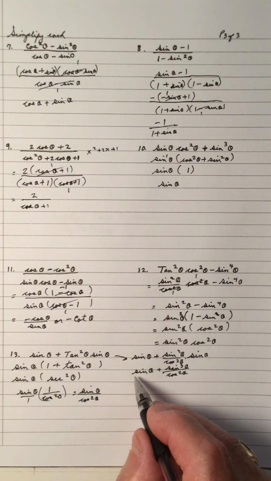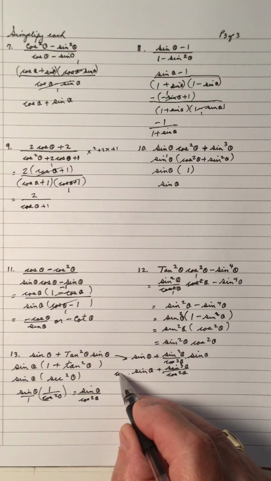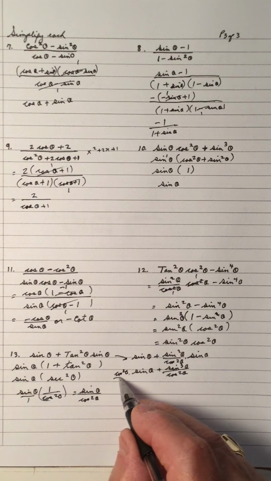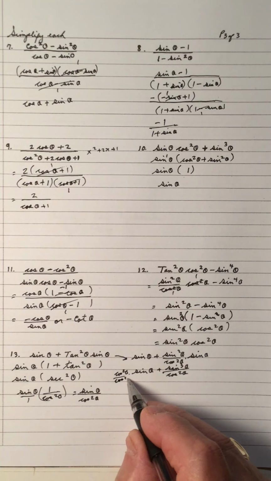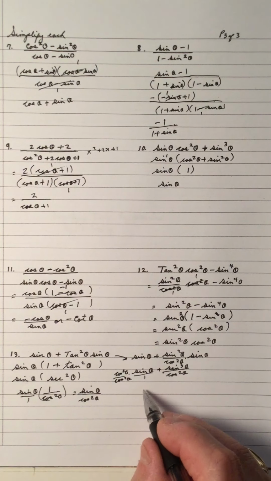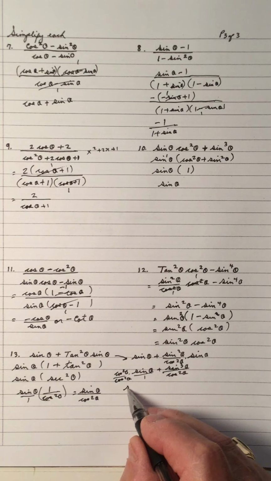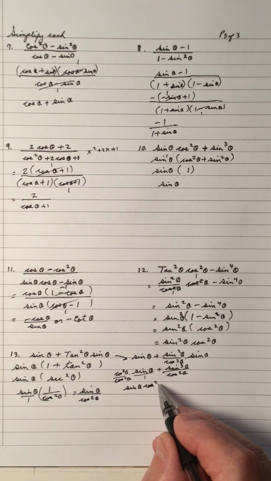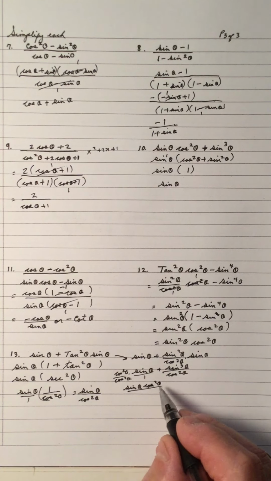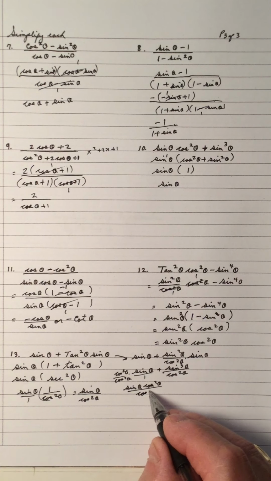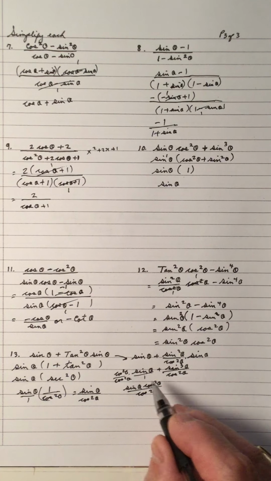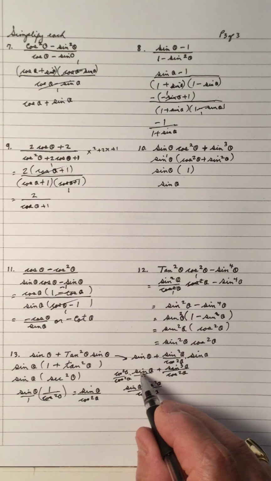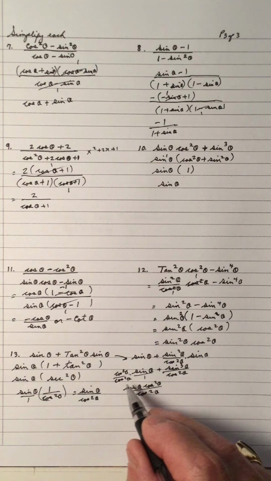So now I got to get a common denominator, so I got to multiply this one by cos squared theta over cos squared theta. So that gives sine cos squared all over cos squared, because when you're multiplying, sine times cos squared is right there.